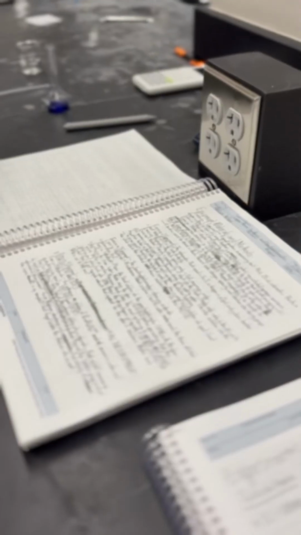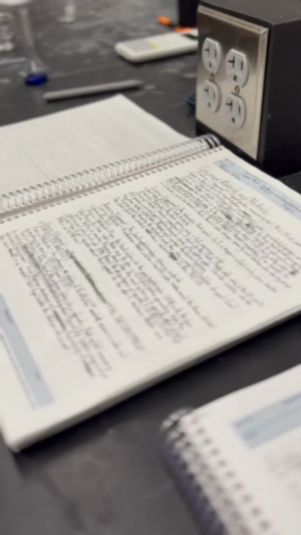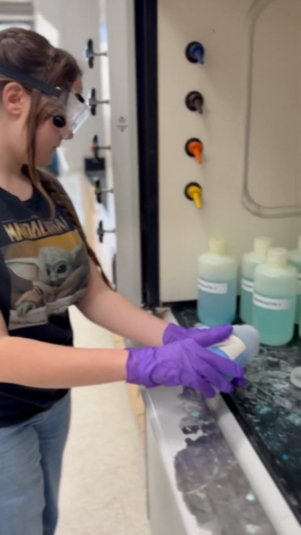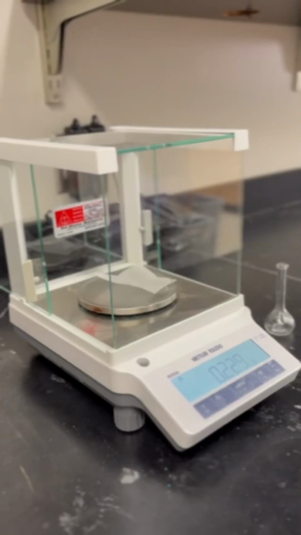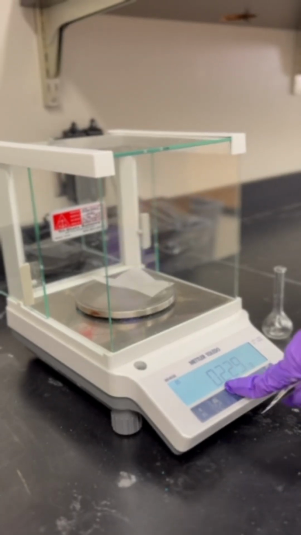Hello, hello. My name is Addison Wilson, and in this video, me and my group will be performing the copper amine synthesis lab. To begin this experiment, we need to create a stock.